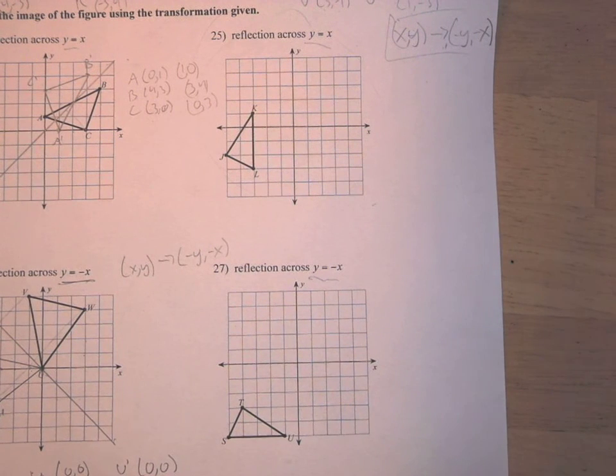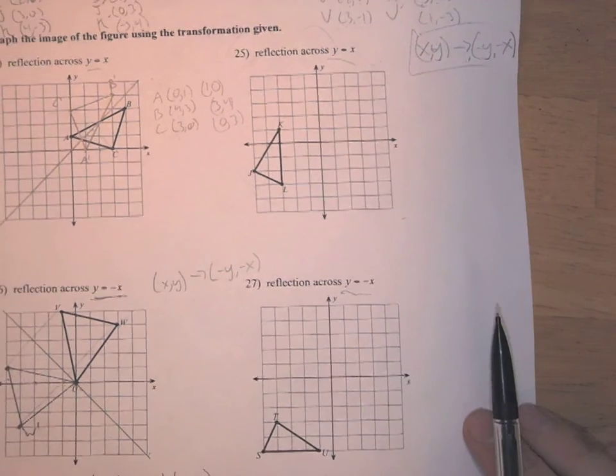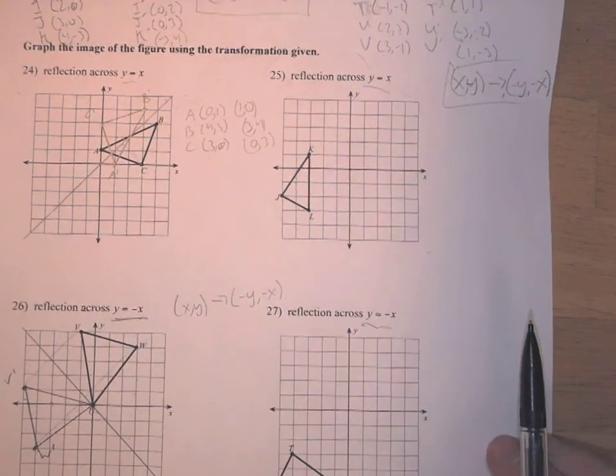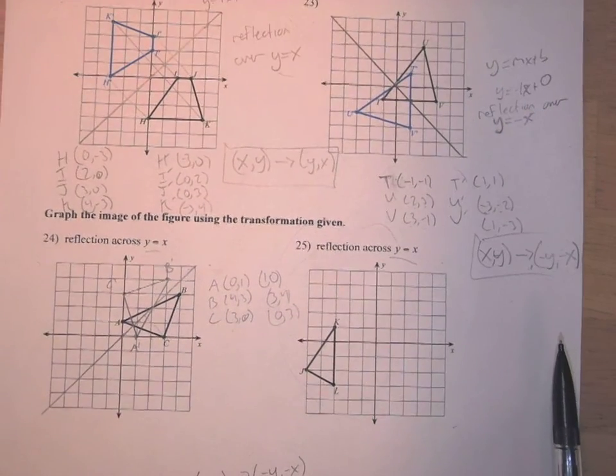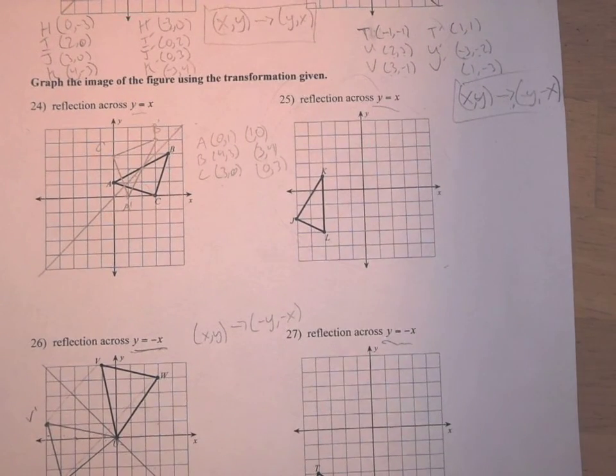Okay, so reflections are pretty easy to do for the most part if the lines are horizontal or vertical. They're a little bit trickier when you have diagonal lines, which is why I wanted to walk you through so many of those. Okay, so that's a bunch of examples to help you out. All you've got to do is finish the rest of it. That shouldn't take very long. And you have a couple days to do this one. So that's going to cover section 11.